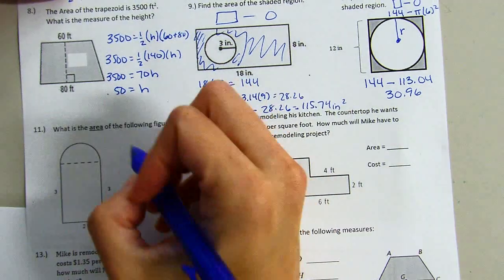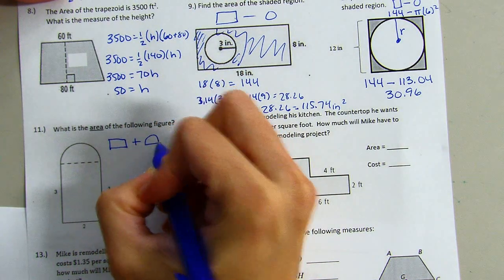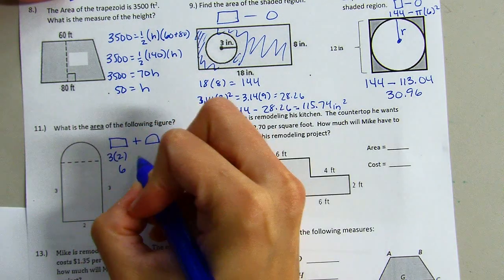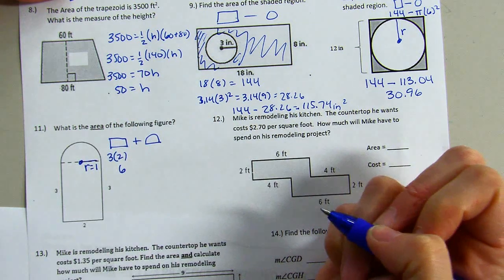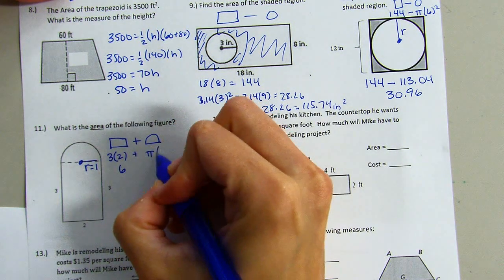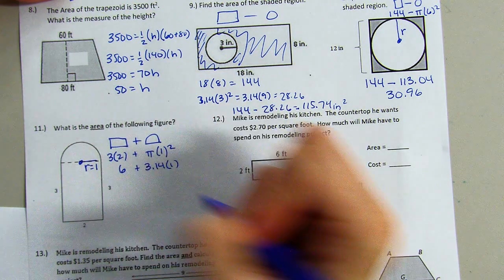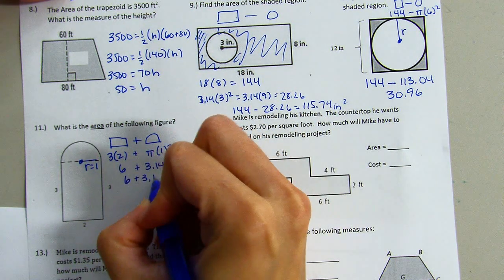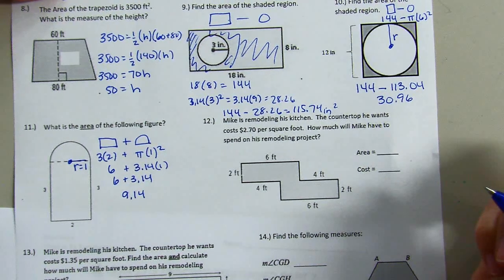All right, this figure, I've got a rectangle plus a semicircle. The rectangle is 3 times 2. This semicircle would have a radius of 1, so pi times 1 squared, so 3.14 times 1, because 1 squared is just 1. So that's going to give me 9.14.